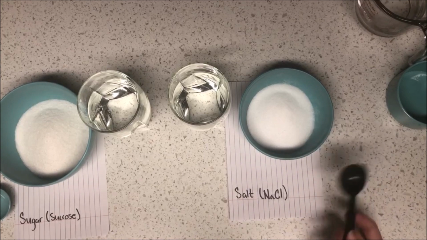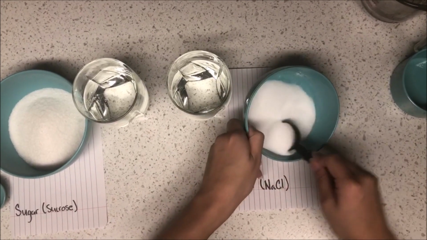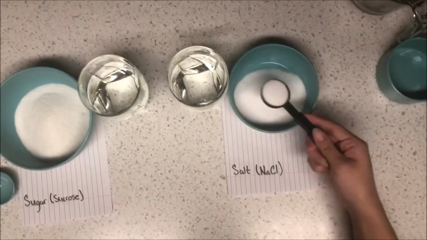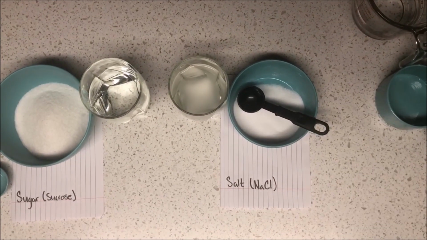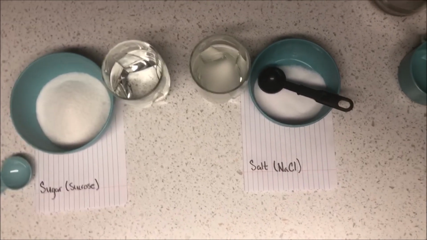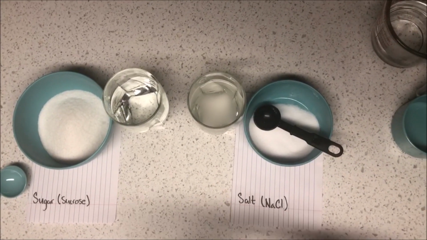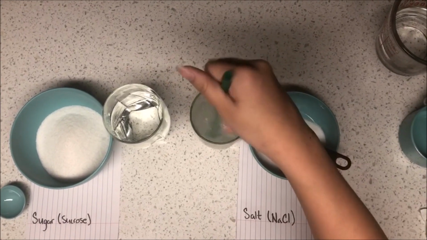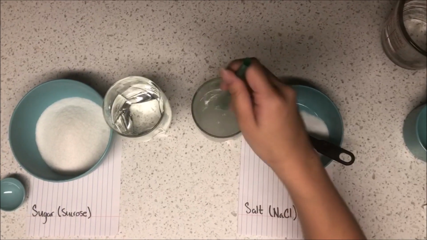Now, we're going to start by adding scoops of salt to this cup of water next to it. Get a nice even scoop. And you're going to need something to stir it with. I'm just going to grab a straw that I have. Just going to stir that. And you want to stir it until it's completely dissolved.